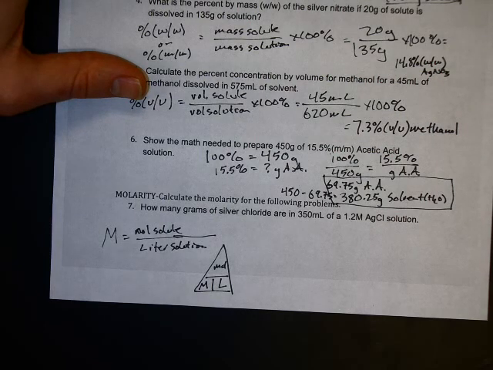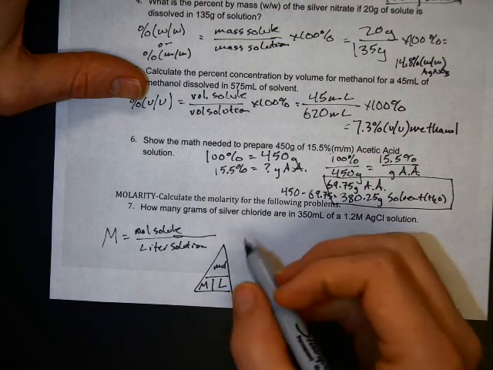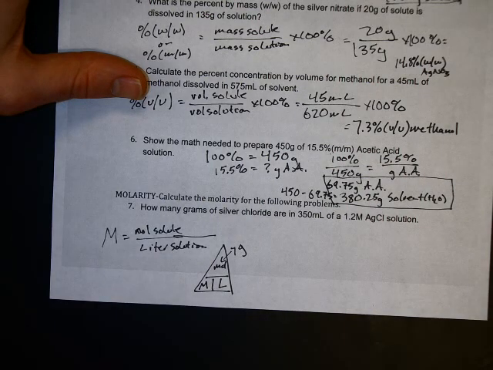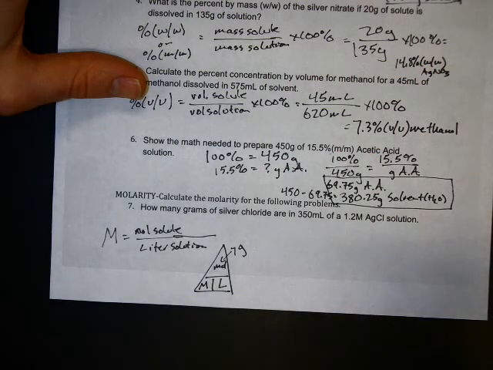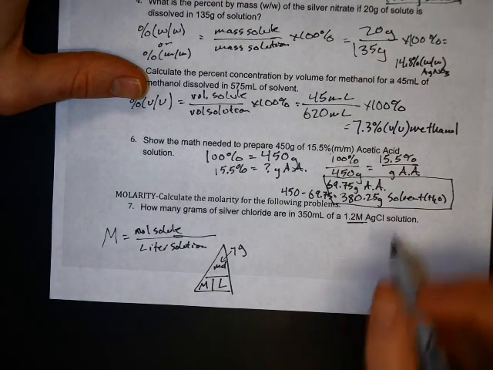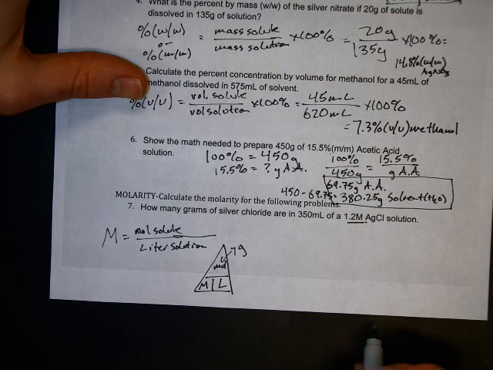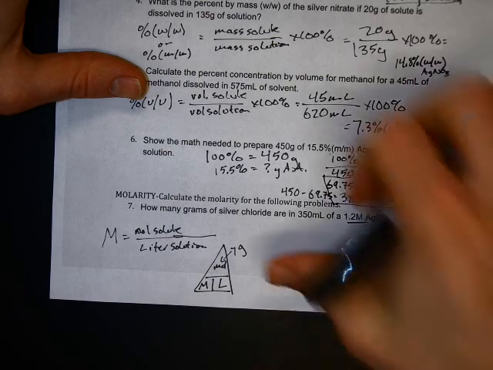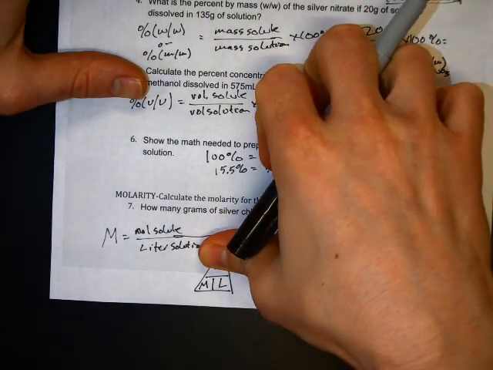How many grams of silver chloride are in 350 milliliters of a 1.2 molar AgCl, or silver chloride, solution? So a couple things that I'm looking at here. I know also that I can convert back and forth from moles to grams using the molar mass ratio. So when it's asking me how many grams are in a molar solution, because of that molar I need to use molarity, but I can't get to grams directly, I have to go through moles. So if I cover up what I'm looking for, that'll tell me what I need to do.